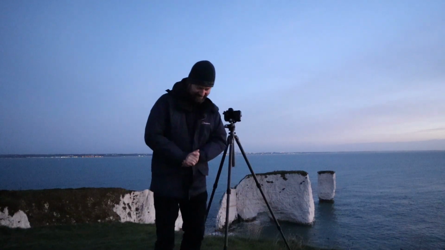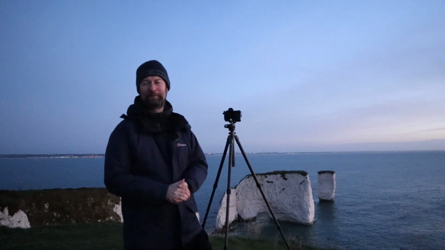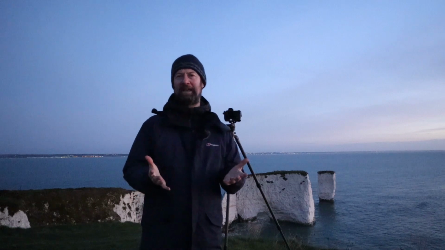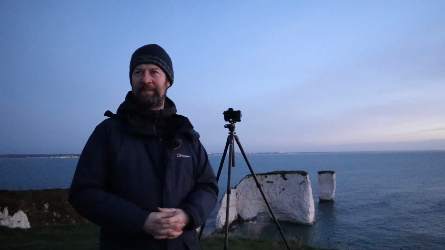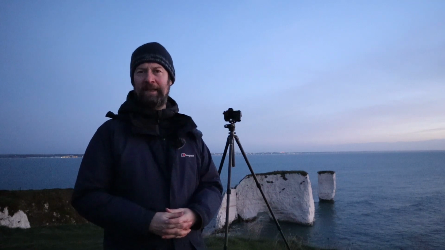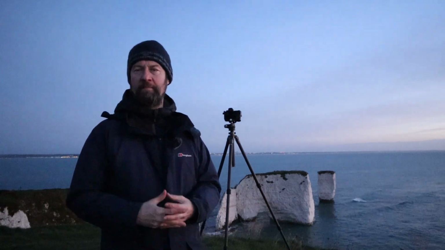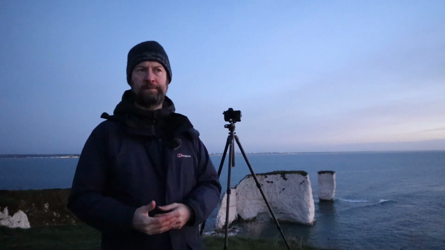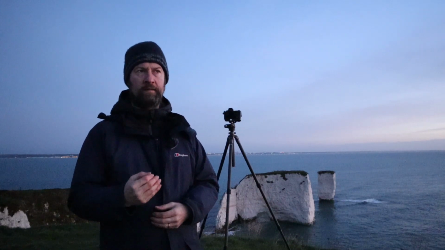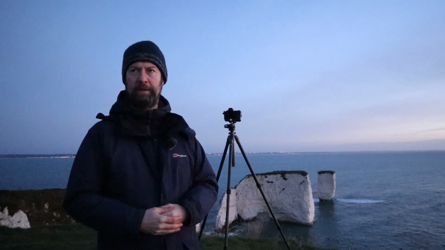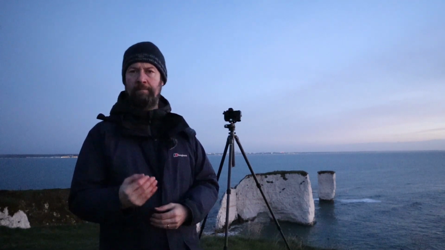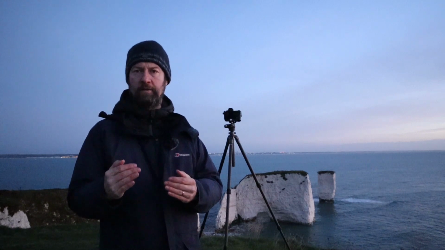Good morning. So here we are at the wonderful Old Harry Rocks, and what we're doing today on this beautiful late autumn morning is looking at long exposure again. But I'm also going to be using long exposure just by coming before the sun rises and using that shutter speed and using the balance of shutter speed and ISO in order to get the effect that we want to try and create.